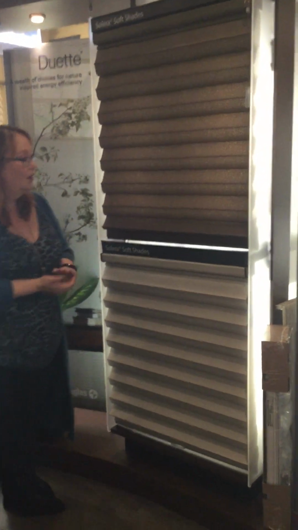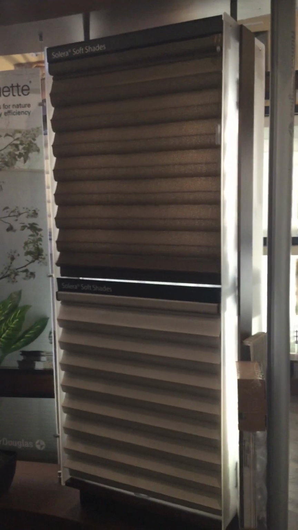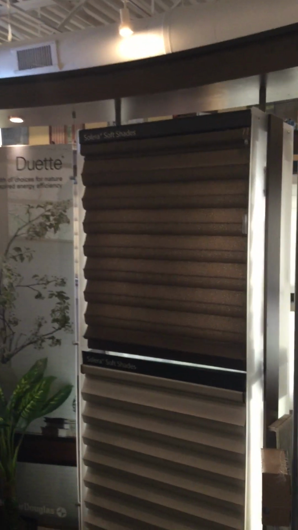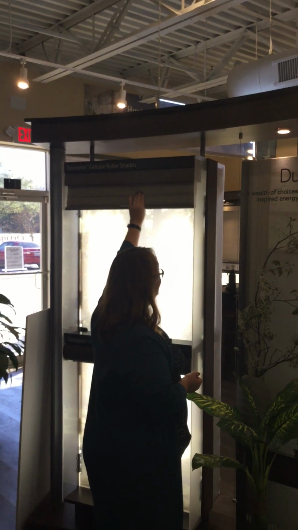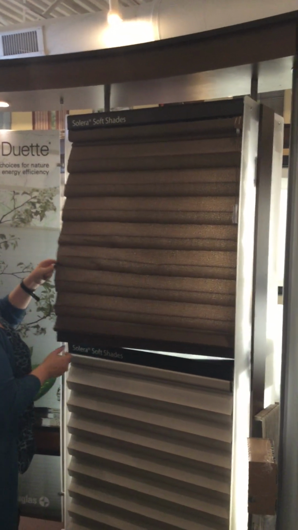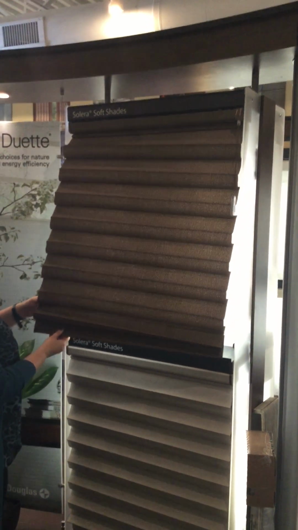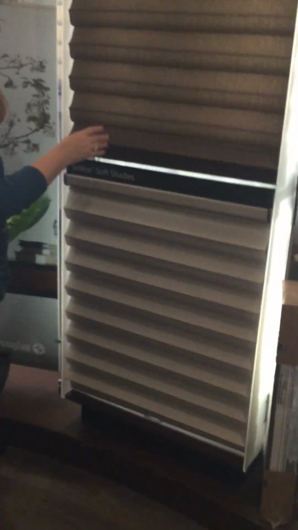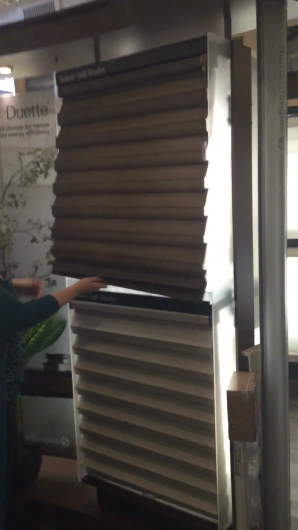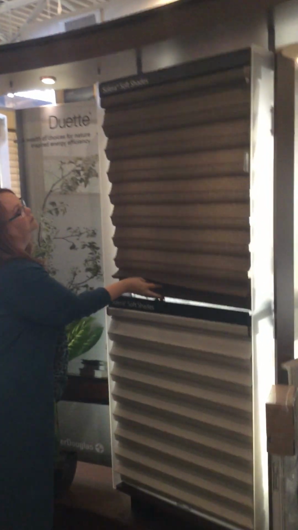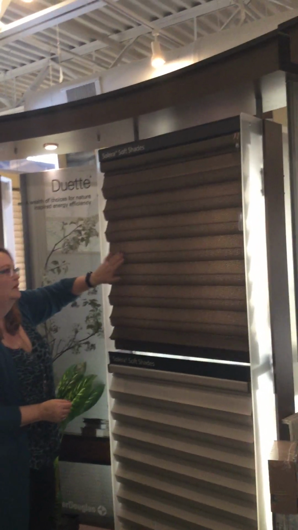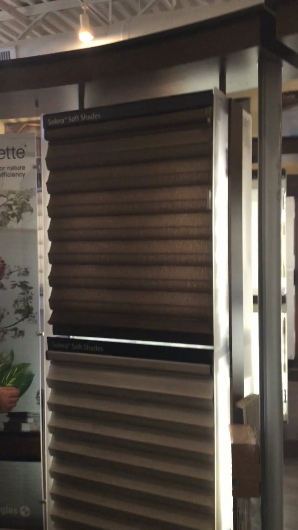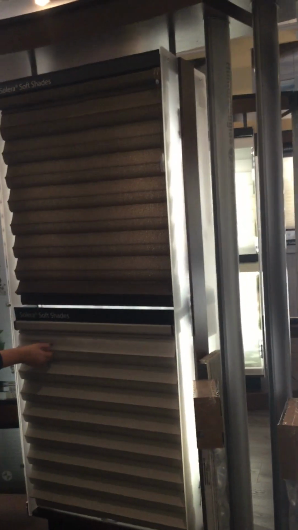Okay, so going back to our types of shades. This is the Solera. So we talked about the Sunnet, which is your hybrid between a cell and a roller. And then this is a hybrid between a Roman and a roller. So in terms of functionality, it is no different than the other Roman that they have, which is the Vignette. It doesn't have any more of a noticeable pocket, but it is supposed to be more energy efficient. And it has this kind of peaked shape.